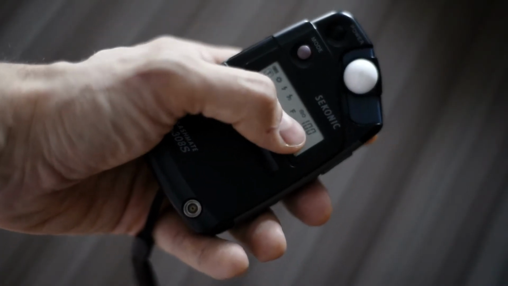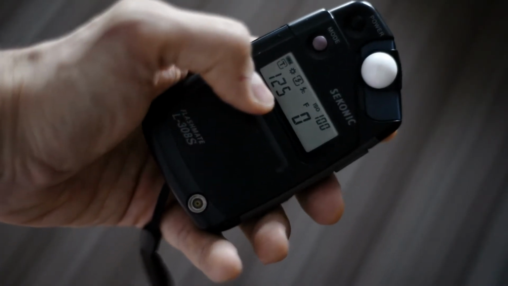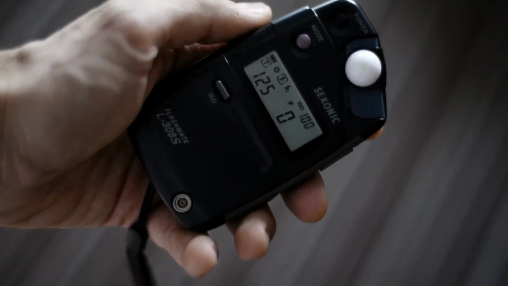Now, how can I measure that? The only way I can do this in the studio is by using a light meter, which I have here. This allows me to enter my ISO and my shutter speed, and it's going to give me the correct f-stop for the settings that I have entered, so the shutter speed and the ISO when I pop the flash.